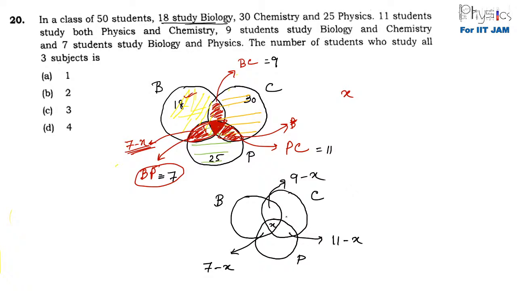Because total students who study biology, chemistry and physics, we have considered them as X. So students who study only biology and chemistry are 9 minus X, right? Only biology and chemistry is 9 minus X. So students who study only physics and chemistry is 11 minus x.